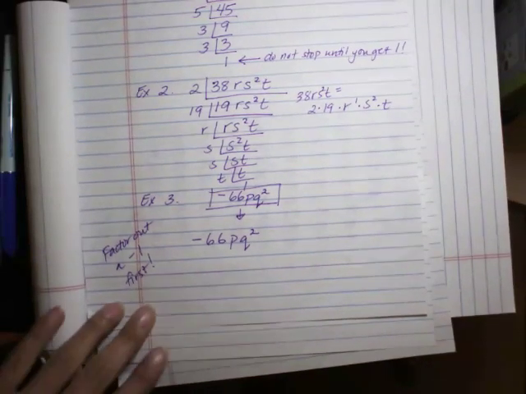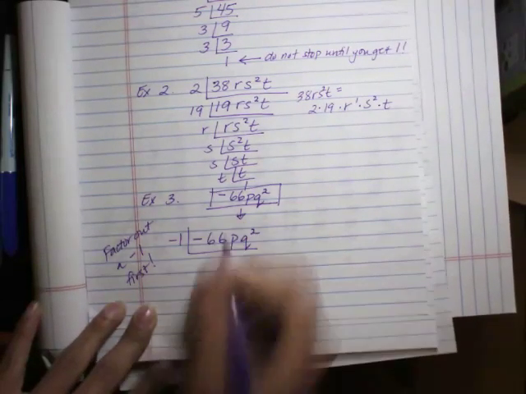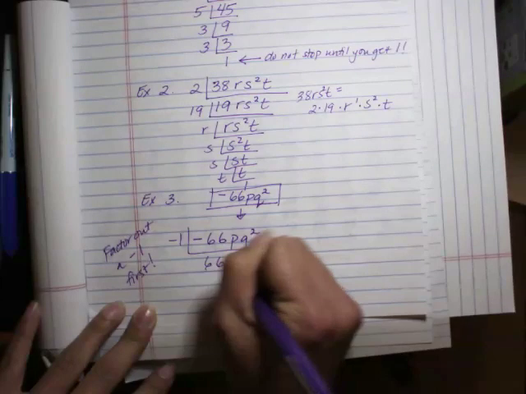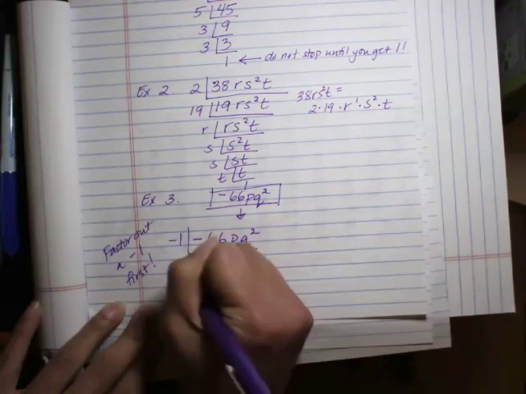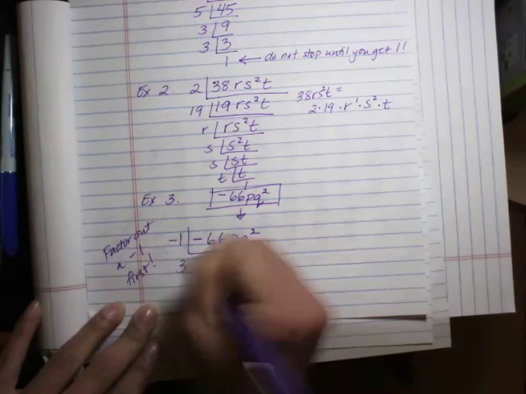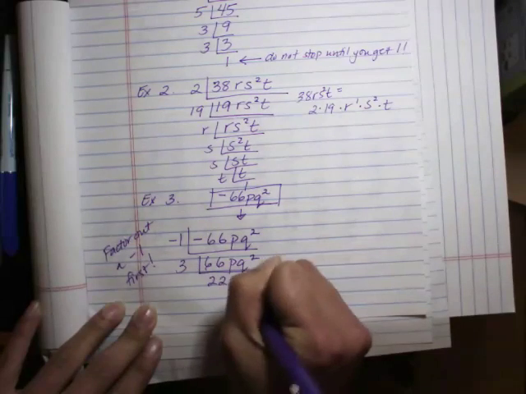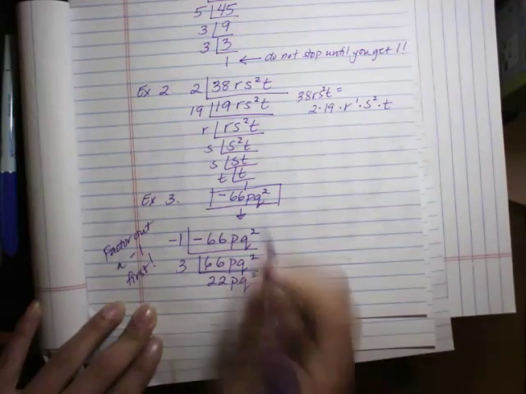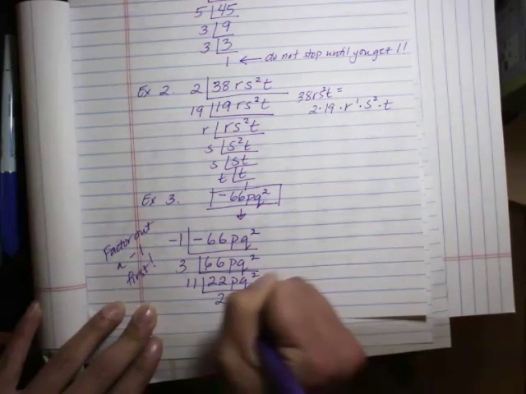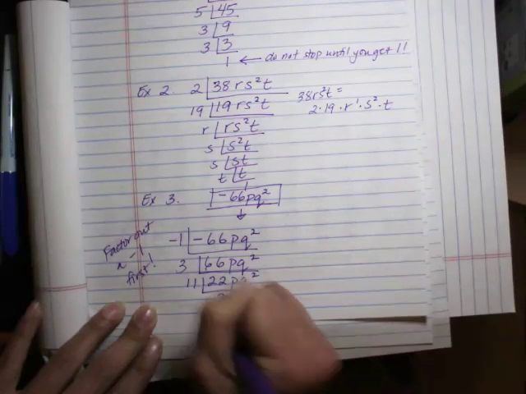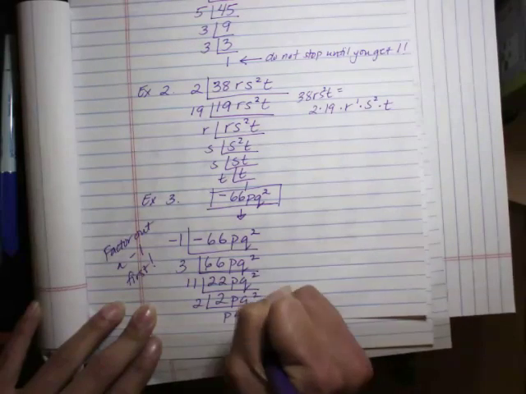Did you get your answer yet? So we're going to factor out a -1 first. We'll have a positive 66pq squared. Then we can factor out 3, which is a prime number, so I'll be left with 22pq squared. And then I know that 11 is a prime number, and I'll have 2 left over, pq squared, and I can divide by 2, and I'll have pq squared.